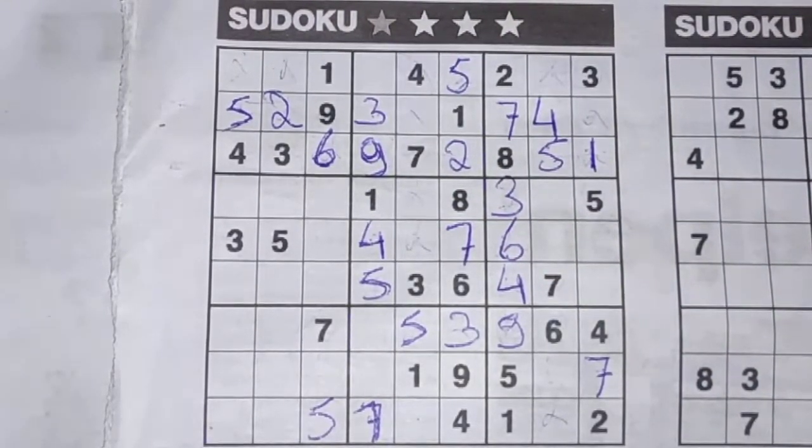6 and 8. 2. Something with a 2. Nope. 8 and 2.